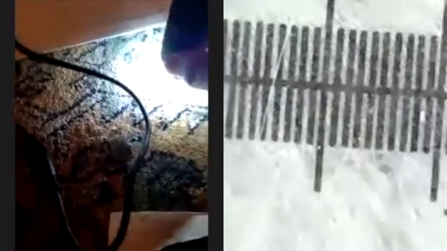Just to give you an idea of how little those strands are, I'm going to put it against here. The little dashes are separated by 0.1 millimeters. So that's how small it actually is.